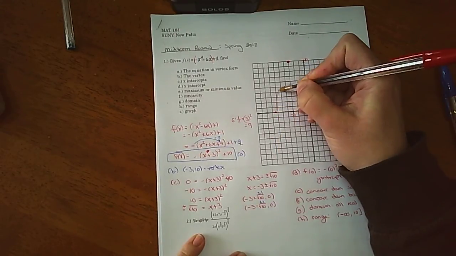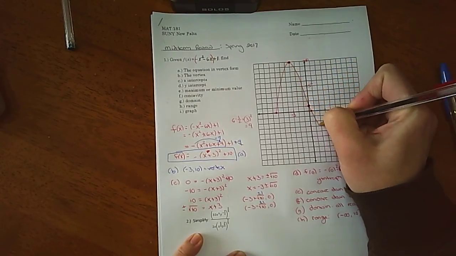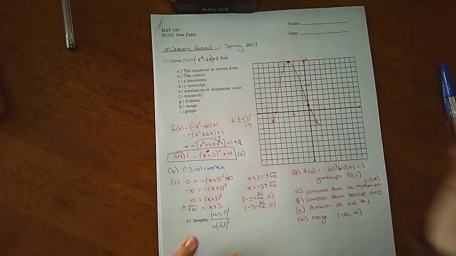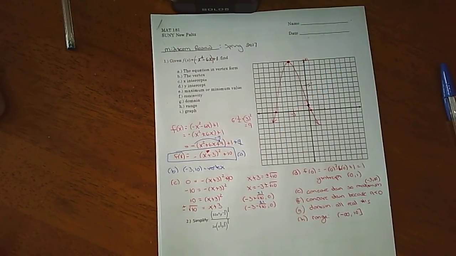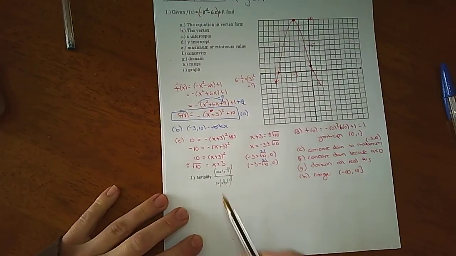And here is our picture. Okay, and that is the first question. A little bit of everything.